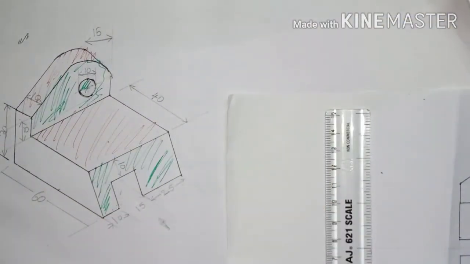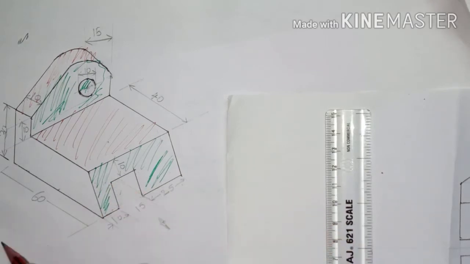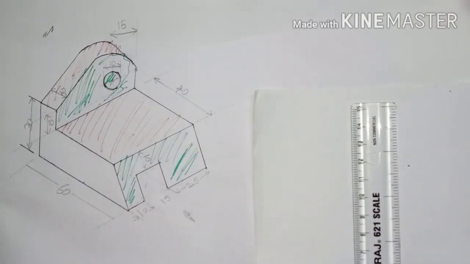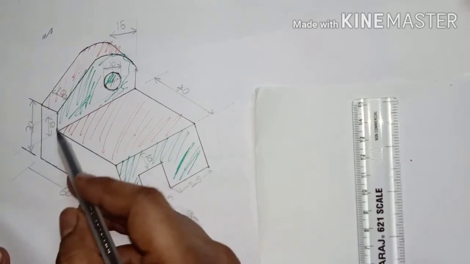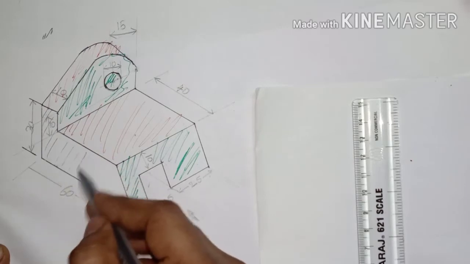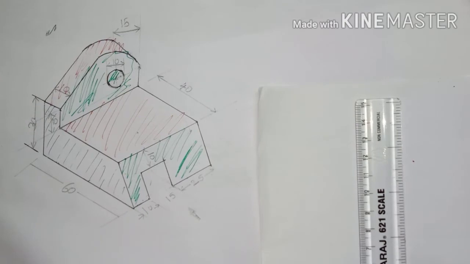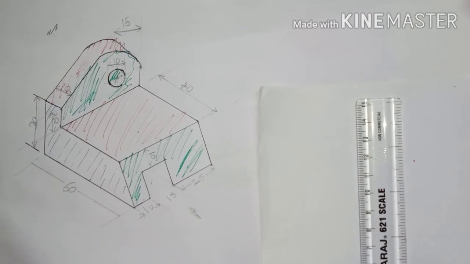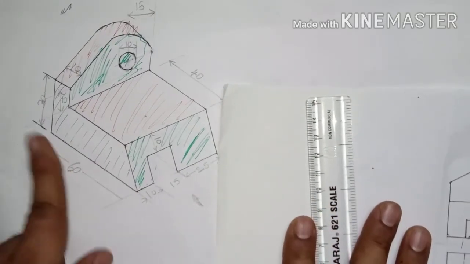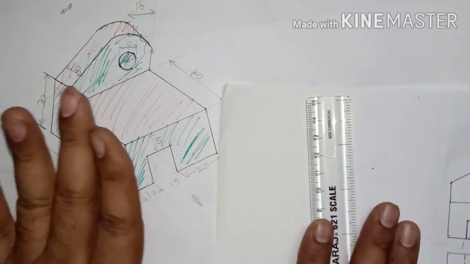Now I am going to do the side view. This is the left side view. I am going to draw the side view with the shaded area with the black pen. So it is very easy to draw the side view in this diagram. Since this is the left side view, the projection has to be shown on the right side of the front view.